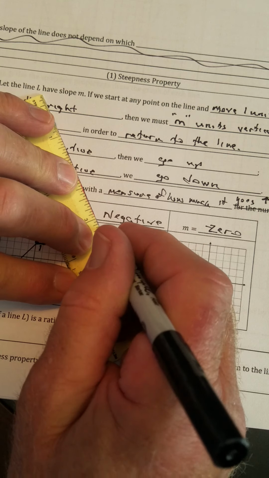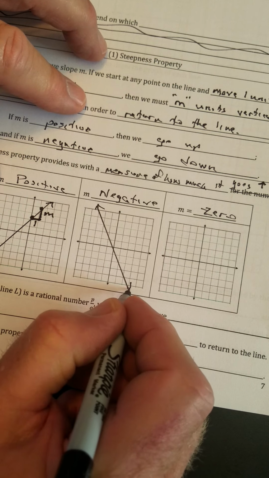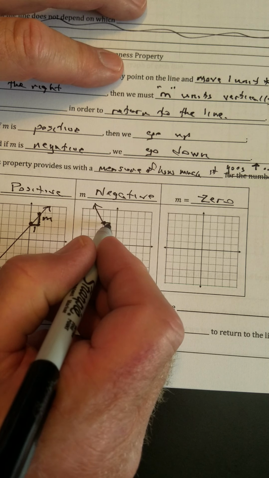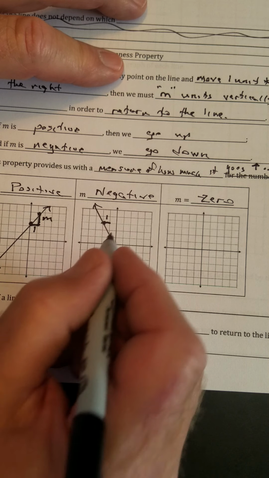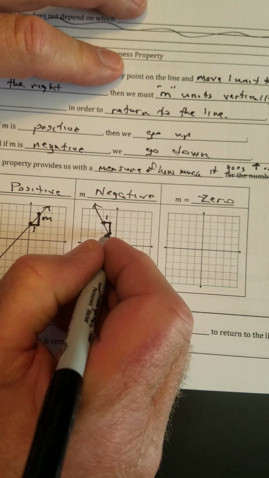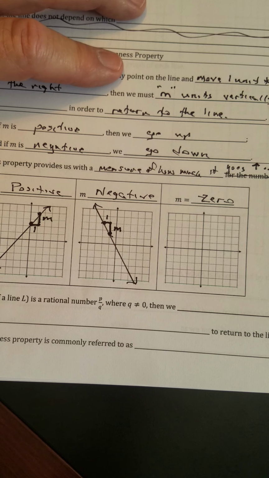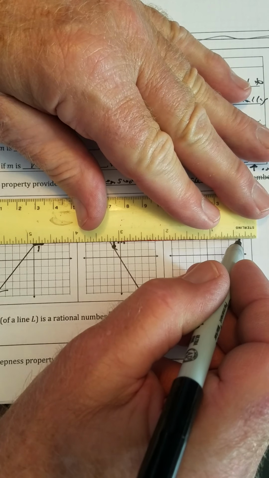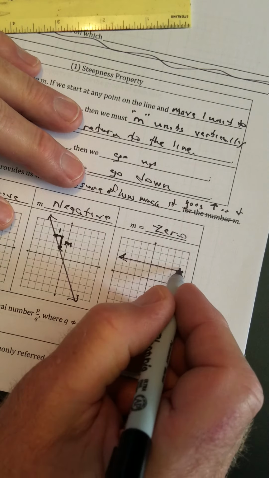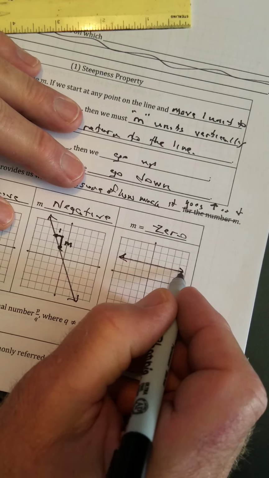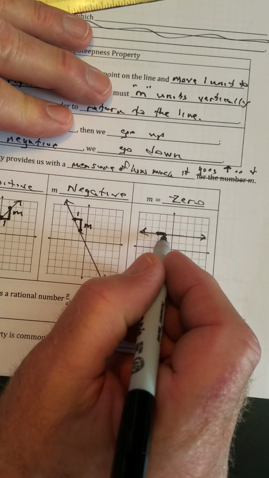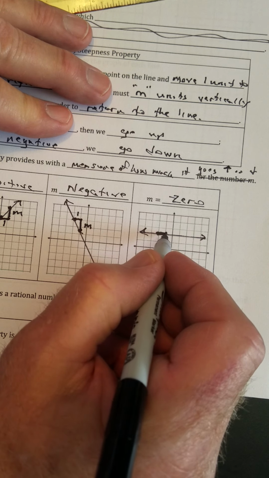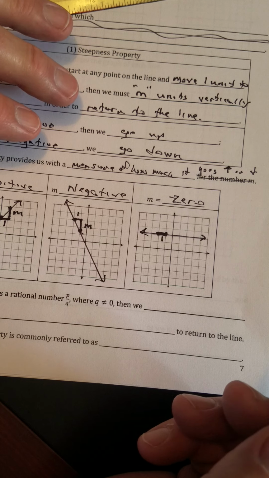If we had a line that went down, that would be negative slope. Let's pick a point right in here. So if I go 1 unit to the right, and then I would have to go down whatever m is, going down because it's negative, to get back to the line. And if I had slope as 0, perhaps that line looks something like that. If I pick any point and I go 1 unit to the right, then I'm going to go 0 up or down, I'm still on the line. So the steepness property kind of gives you a way to get back to the line.